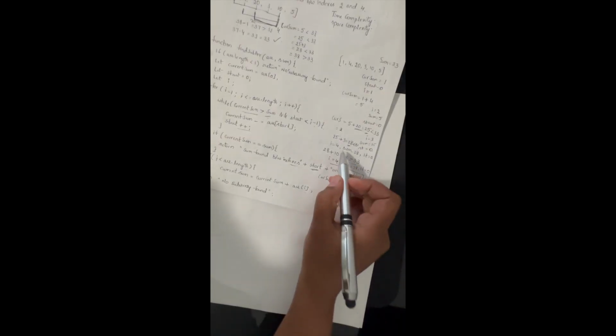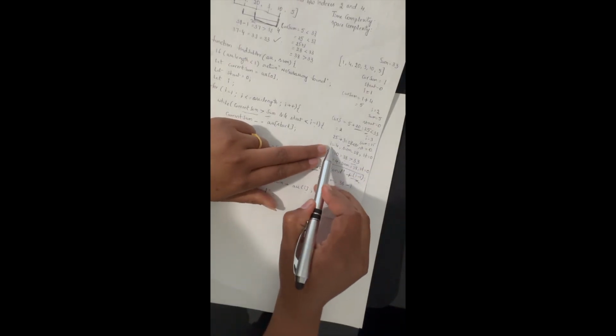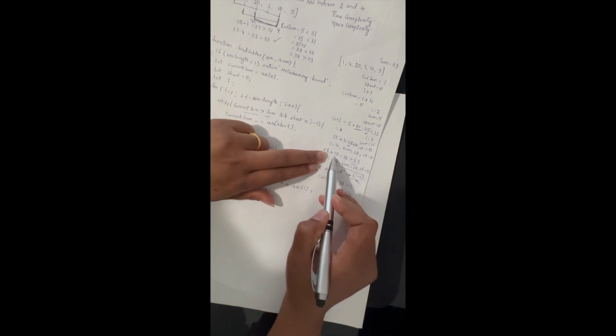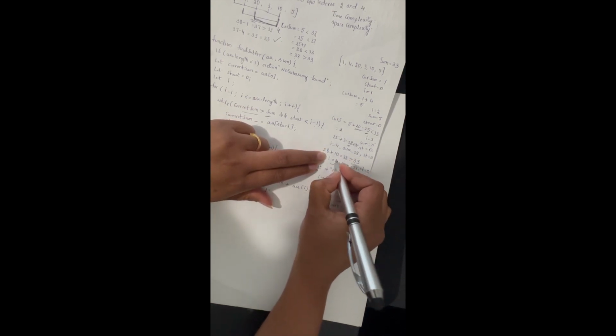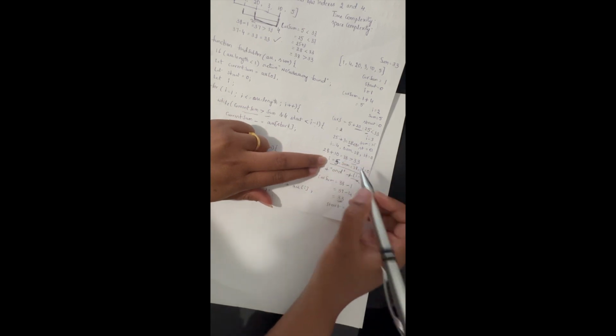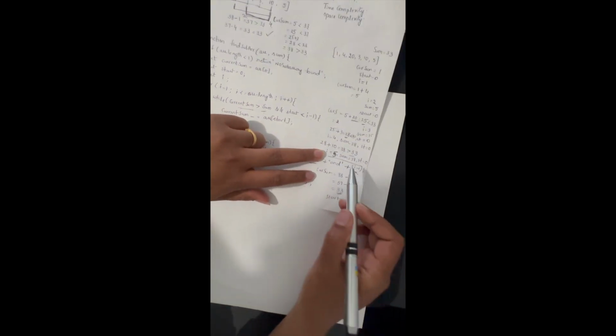Okay, so here we have I equals 4. In the next step, when we add the next element, we need to increment I, so I becomes 5 here, and after we subtract the starting elements, I minus 1 becomes 4.